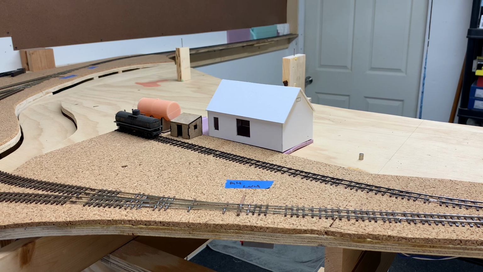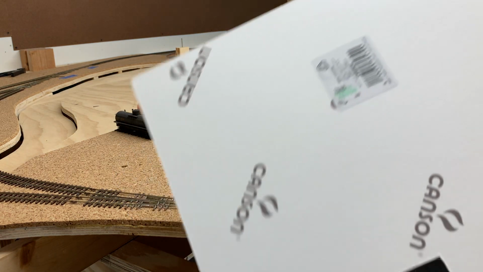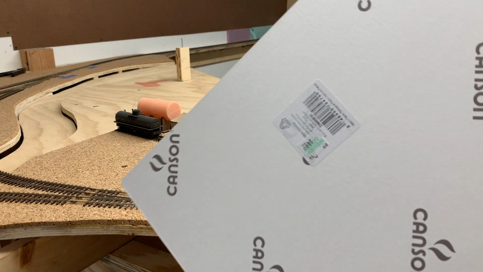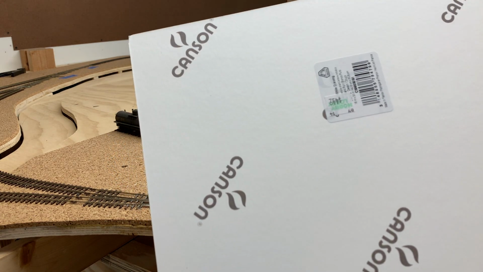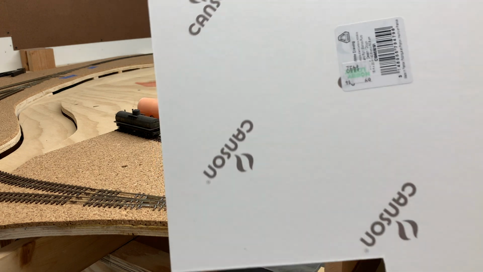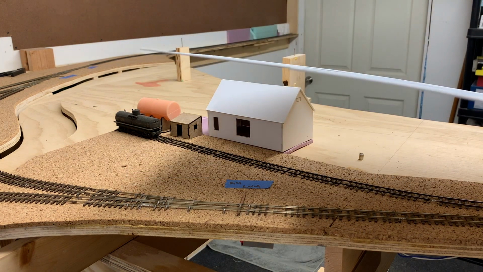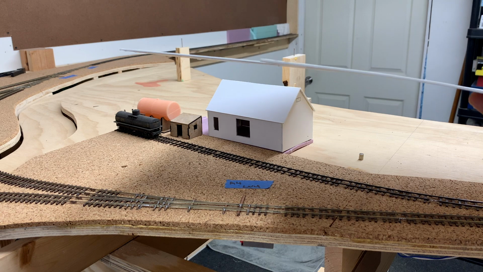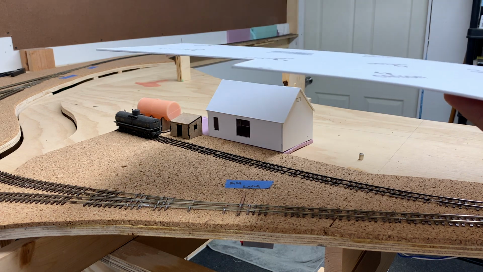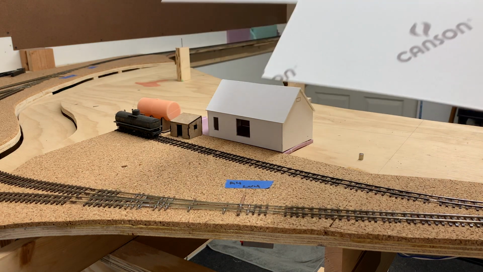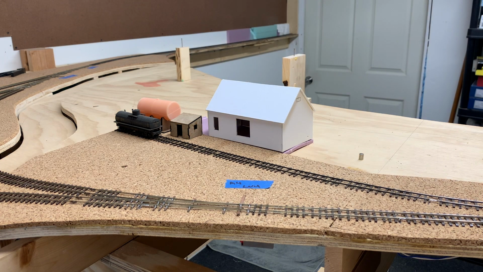Now, if you're curious what I use to do this with, this is Canson, I think they call it mat board. It's just cardboard is all it is. It probably measures, I don't know, 60 thousandths, maybe 80 thousandths, somewhere around in there. You know, a sharp hobby knife, and you've got that cut out and a nice little structure that you can park cars next to and have an idea of what the scenery is going to look like.